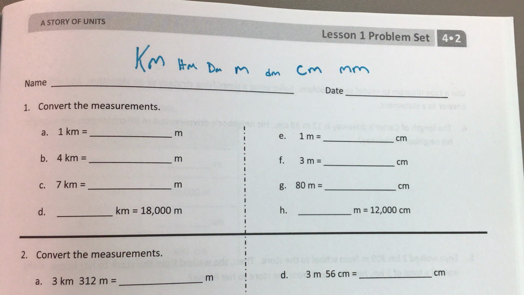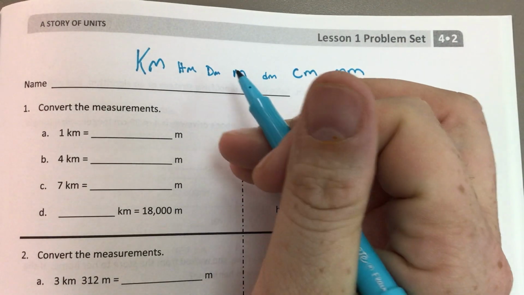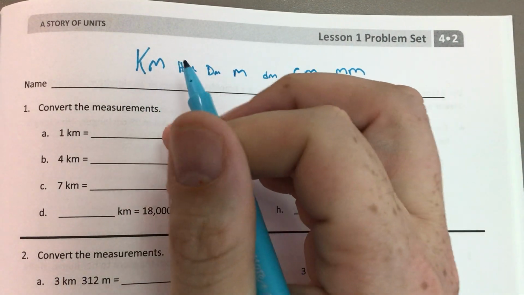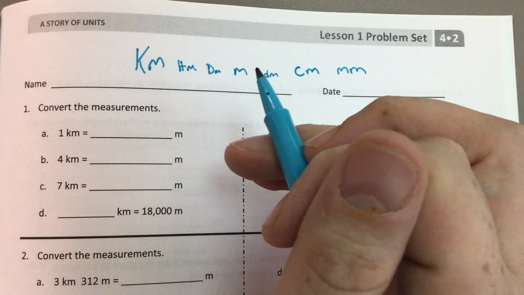Now, I'll point out you may not be super familiar with the metric system because in America we traditionally use the customary system. When talking about distance, we're talking miles, feet, yards, inches, but the rest of the world and the scientific community uses this metric system for the most part. And what I want to point out is, just like place values, what we have here is a kind of scale or a place value chart, if you will.